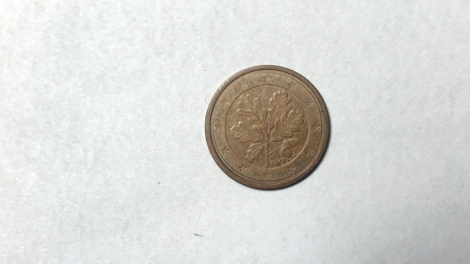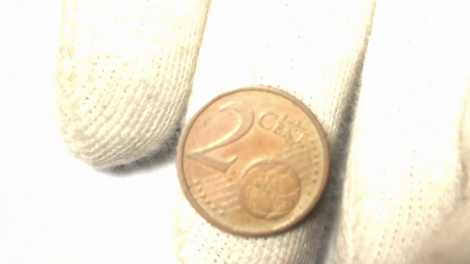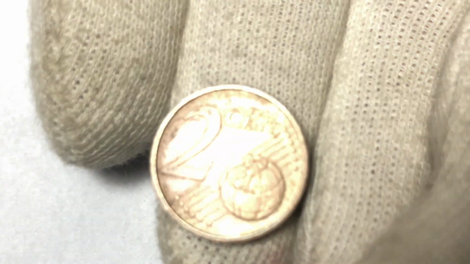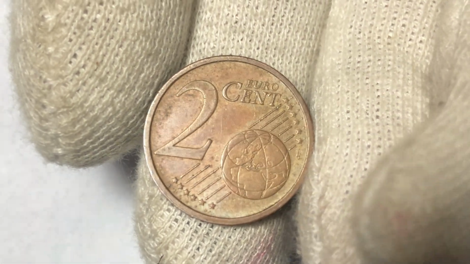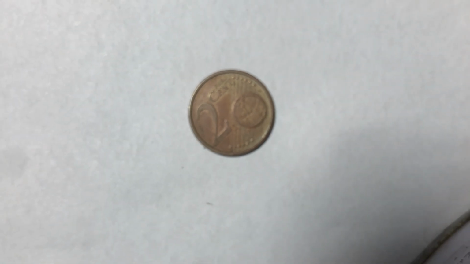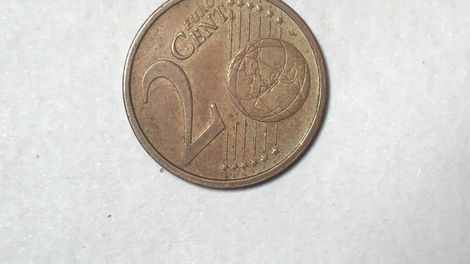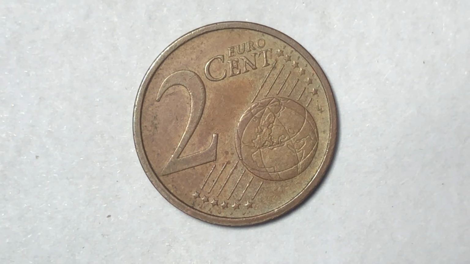So let's go and have a look at the other side of the 2 euro cents. So here you can see 2 euro cent. Again brown and gold, very beautiful color, something looking like a globe inside the coin, very different and beautiful.